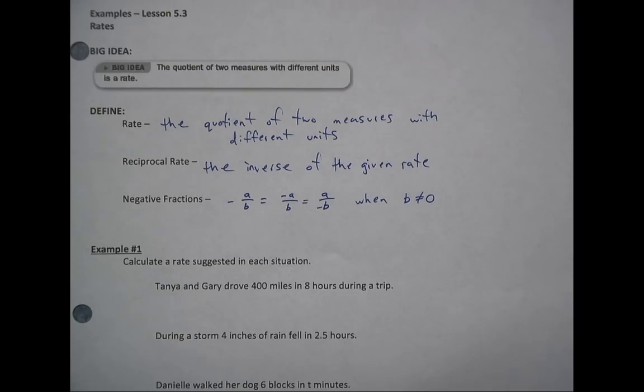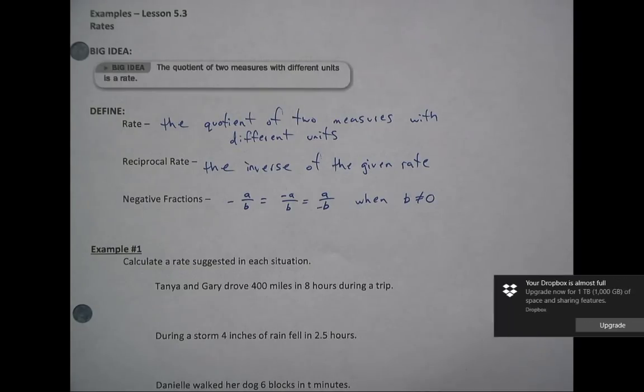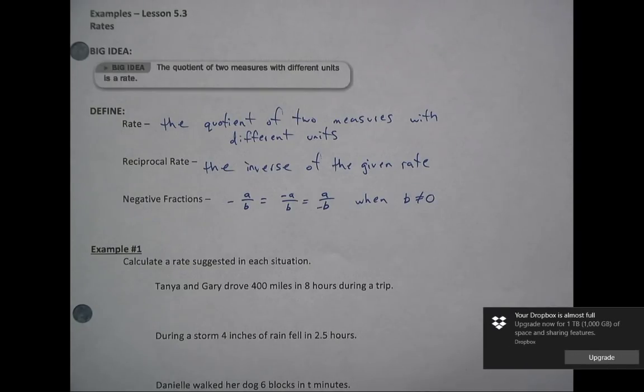All right, today's lesson 5.3 in your algebra book. We're going to continue working with the fractions that we've been simplifying. We've been looking at multiplying and dividing algebraic fractions. So today we're going to look at rates, which is going to be working with the same concepts, but maybe putting some context to it, so some real-life application.